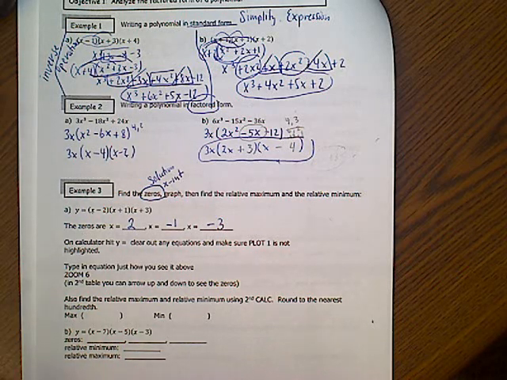So let me see where I'm at now on the calculator. In second table, you can use arrow up and down to see the zeros. So if I want to look and see where the zeros are, this is what this is telling me right here. I hit second, right above graph it says table, and I can look at this and say, when y is 0, x is negative 3. There's one of them. When y is 0, x is negative 1. There's another 0. And there's the other one. When y is 0, x is 2.